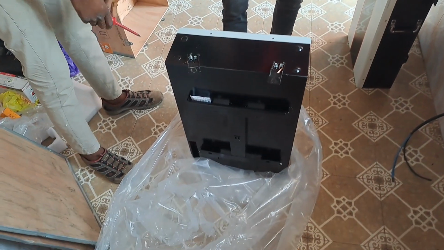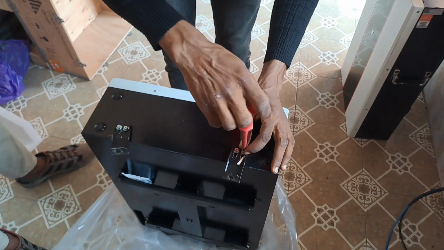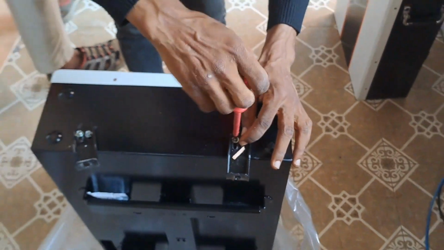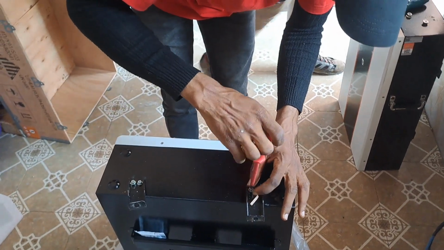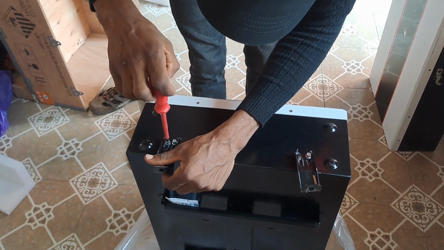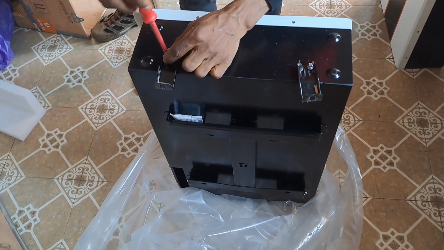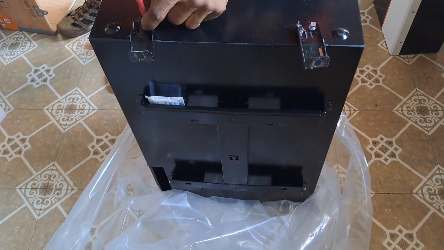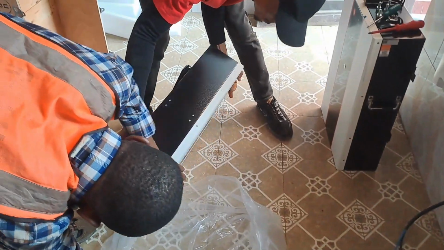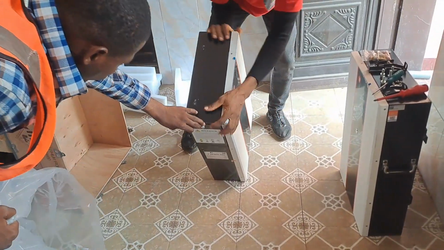After unveiling the battery, the next thing is to position it by tightening the handle so that it will be easier for you to carry it to the position where you want it to be. Remember, this is very heavy. You can actually mount it on the wall, but perhaps your wall is not strong enough to carry it. We better advise you to stand it on the floor or have something like a rack where you can position the battery for it to be firm and strong.